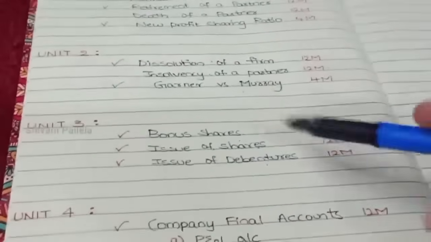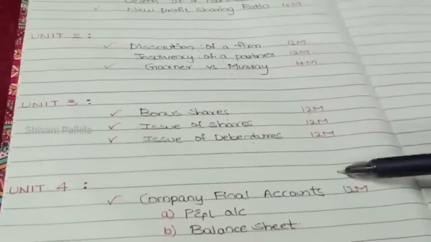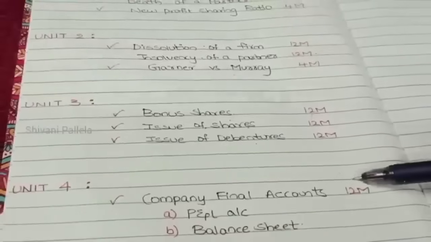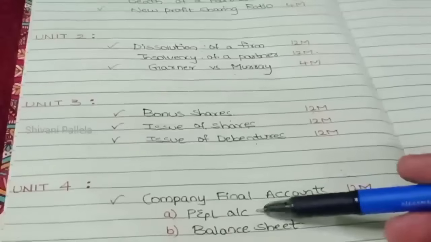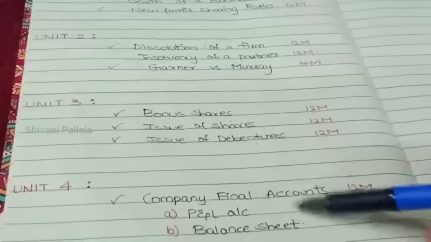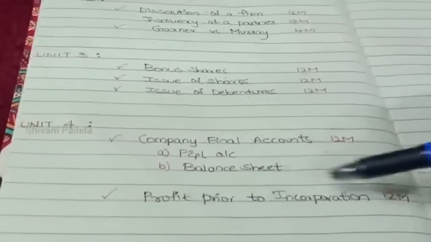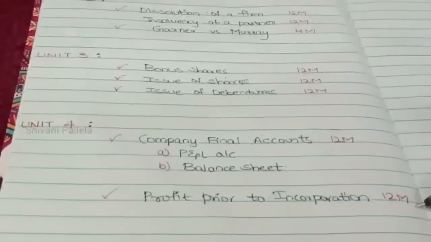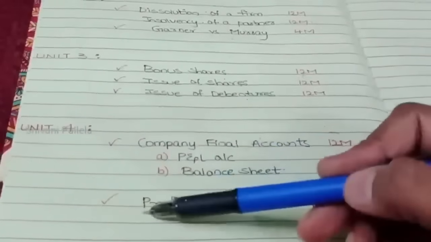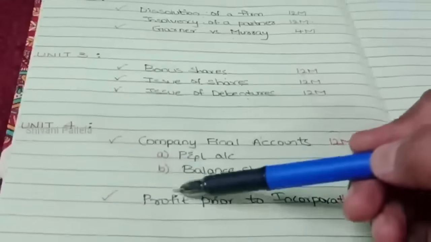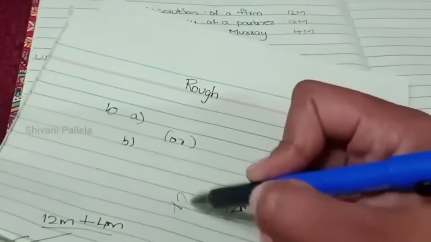Okay, so unit number 4, company final accounts, students. In company final accounts, they will definitely ask for long. What are the 2 topics you have? P&L account and balance sheet. You need to be prepared with P&L account and balance sheet; this will be enough. Another thing is they can ask profit prior to incorporation for 12 marks. My suggestion is, out of these two, if you are perfect with company final accounts, then there is no need to learn profit prior to incorporation. If you are perfect with profit prior to incorporation, then no need to learn company final accounts. By learning this, you can attempt one long problematic, a sure question, 12 marks.